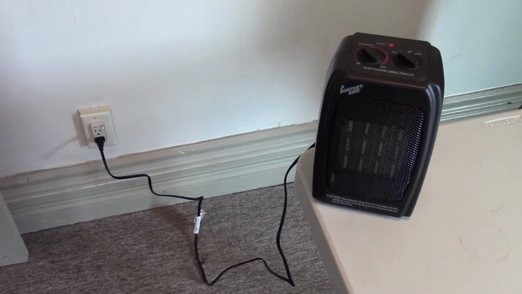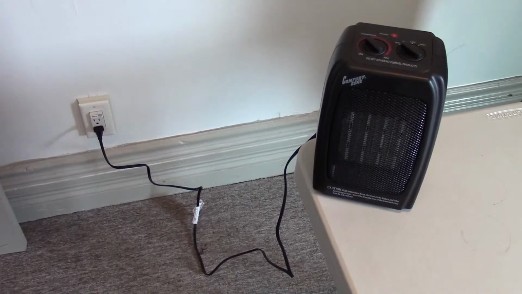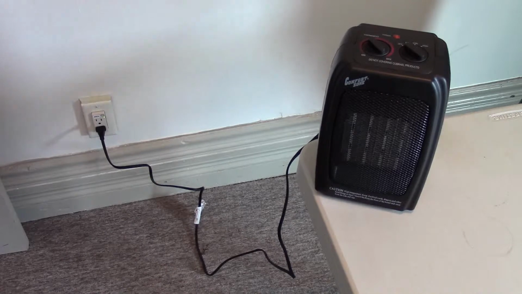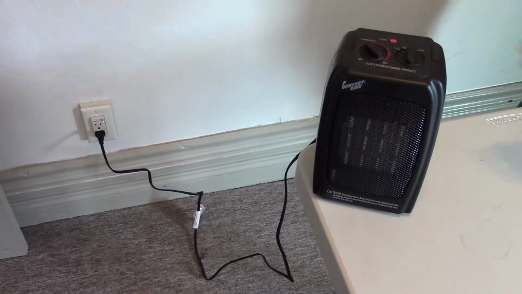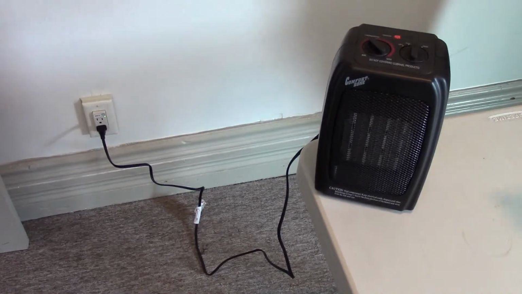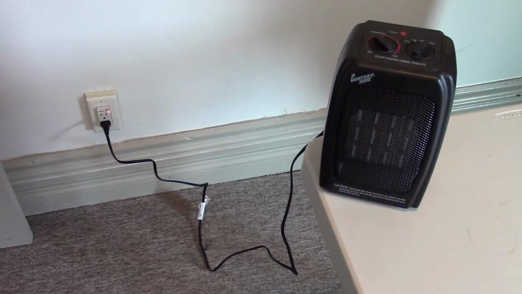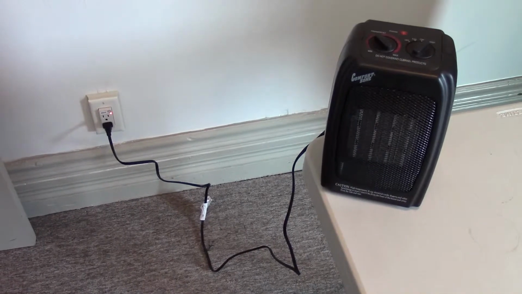This outlet is configured to shut itself off if the power consumed exceeds 1300 watts. When I turn the heater to its low setting, the outlet remains on. But once I select the high setting, the power threshold is crossed and the device automatically turns itself off.